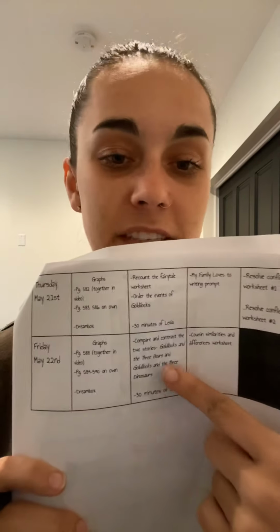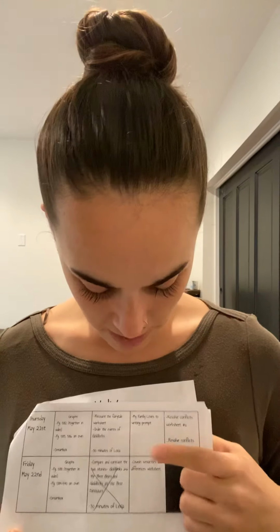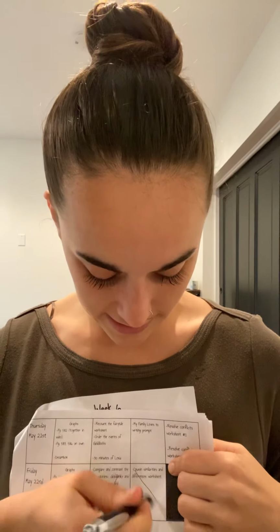You do not have to compare and contrast the Goldilocks and the 3 bears. Nope. And you also do not have to do the cousin similarities and differences worksheet. But of course you can if you want to. And then all of week 7, remember, you can toss it. You can work on it. You can do it throughout the summer and send me a picture. And I will give you a phone call and say I'm so proud of you and ask you what your favorite candy is. Probably. Okay? So we're done, guys. We're finished.